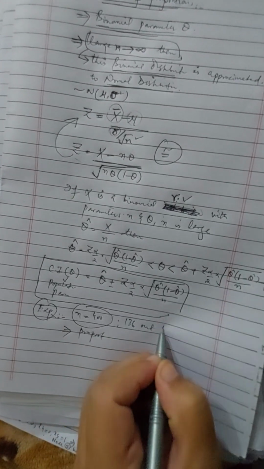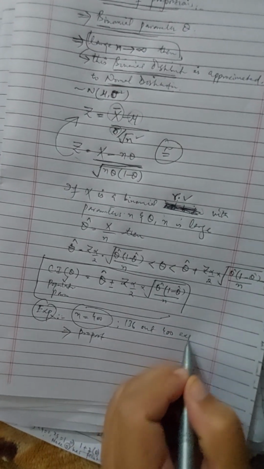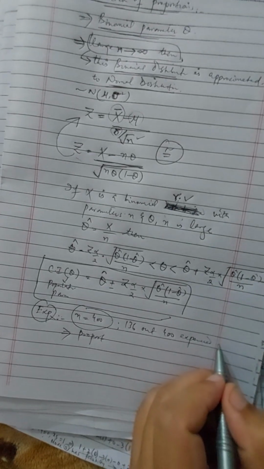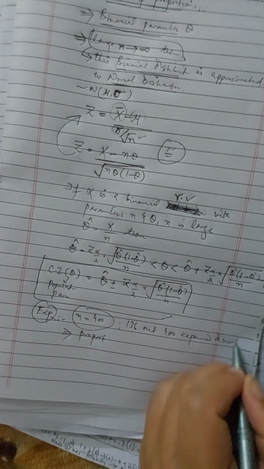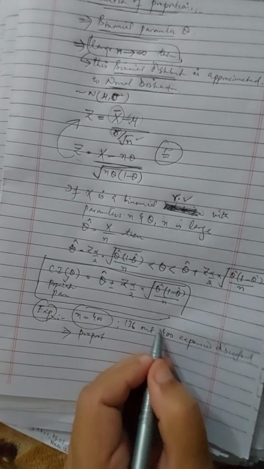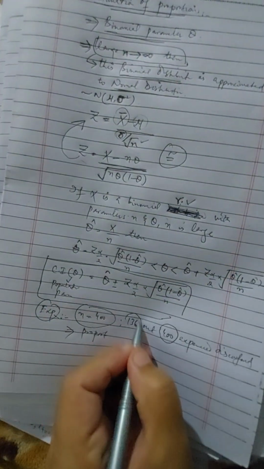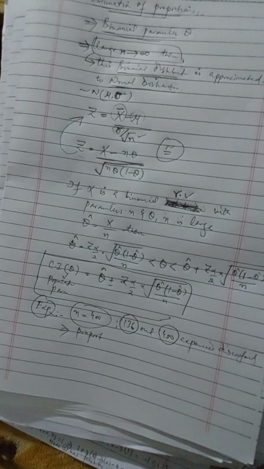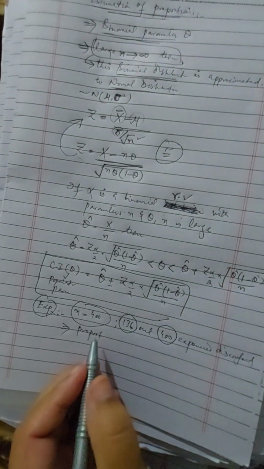So it means that the proportion, 136 out of 400, experienced discomfort with the vaccine. So 400 people were given the vaccine, and out of those 400, 136 were experiencing that discomfort.